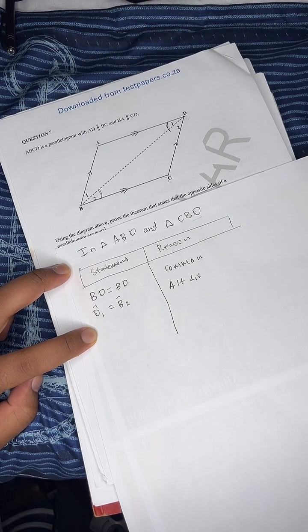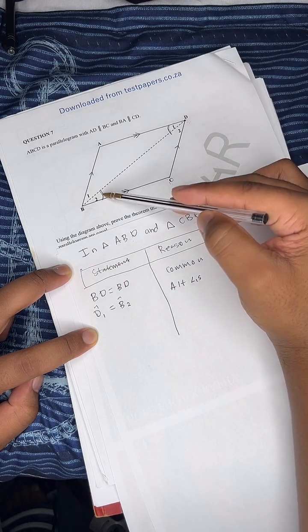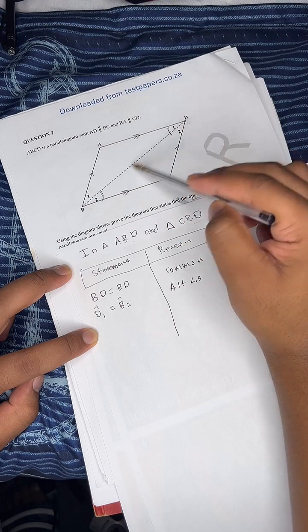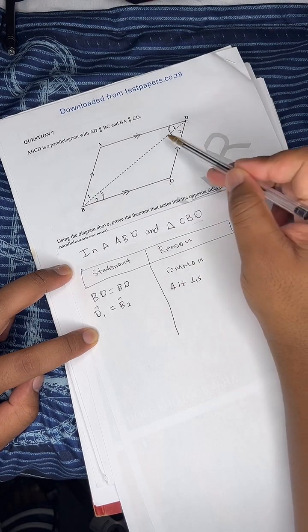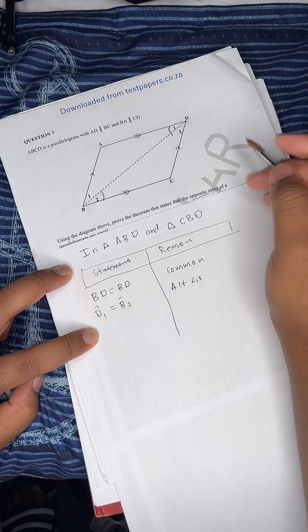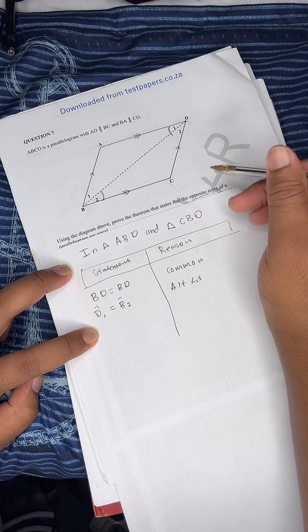Are we clear? Are we clear, guys? Do you understand what I mean when I say angle D1 equals B2? These two angles are alternating because they are forming a Z here. Remember that alternating angles form a Z. Okay, I can see you guys are saying yes, you understand. That's good.